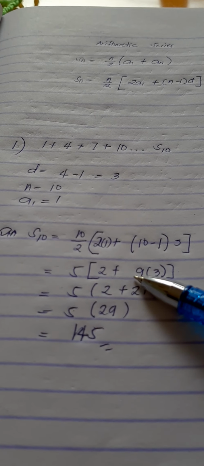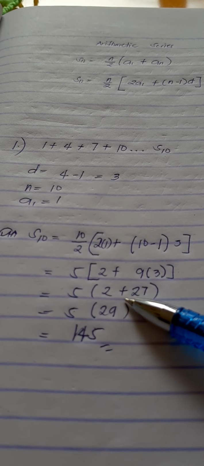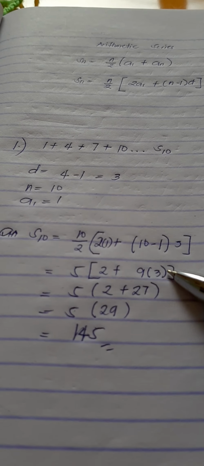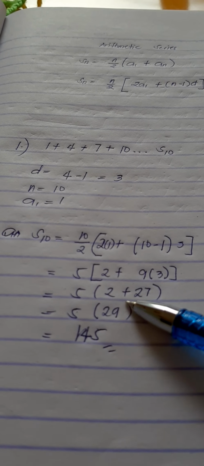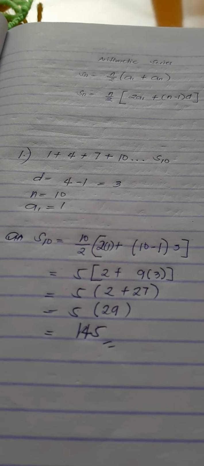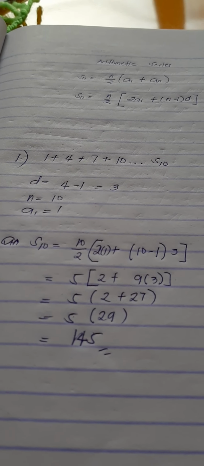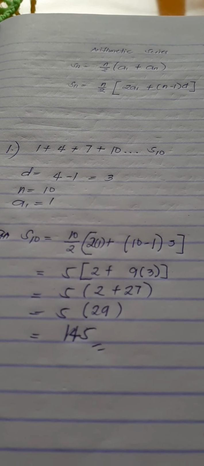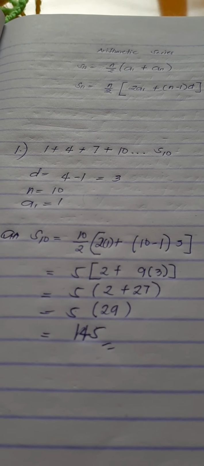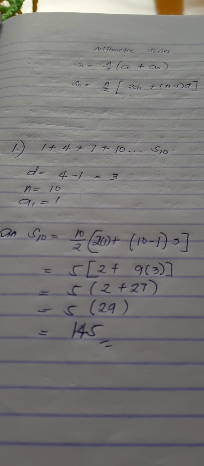So 2 plus 9 times 3, we have 2 plus 27 because 9 times 3 is 27, and 2 plus 27 is 29. And we will just multiply 29 by 5, so we will have 145. So the sum of the first 10 terms of our series is equal to 145.